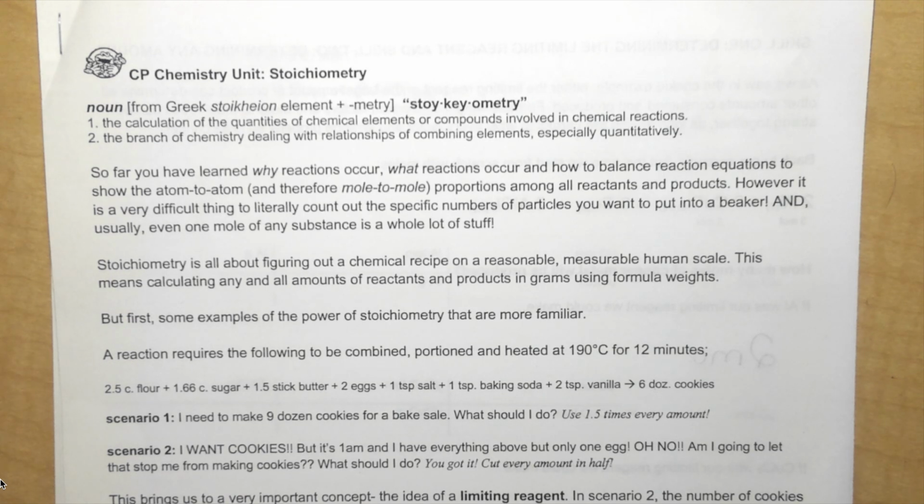In front of you is a packet that says CP Chemistry Unit Stoichiometry. From here, I want you to hit pause and read through this first page that talks about making cookies and what stoichiometry is.